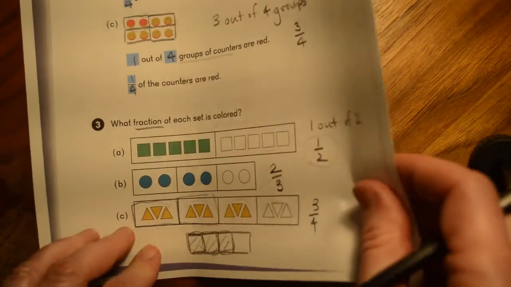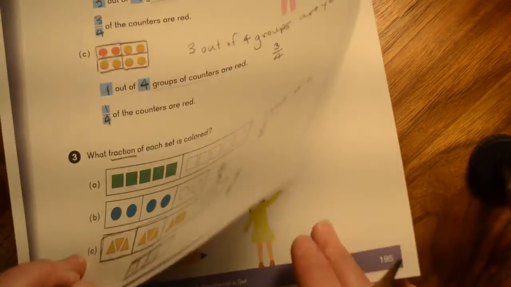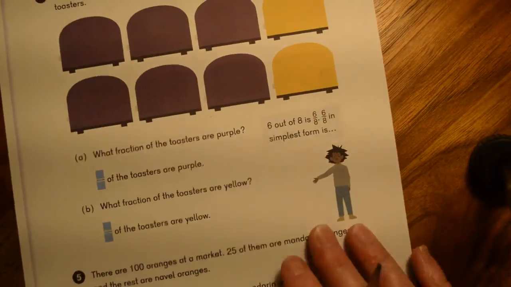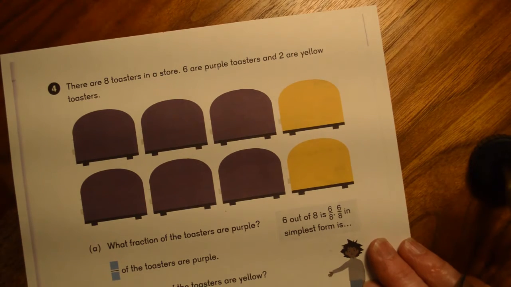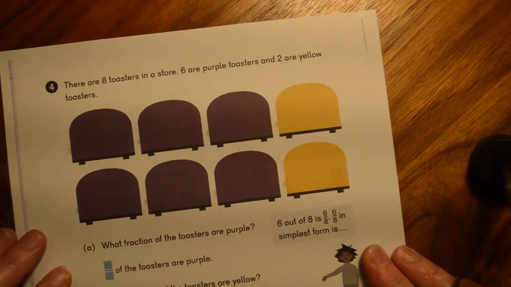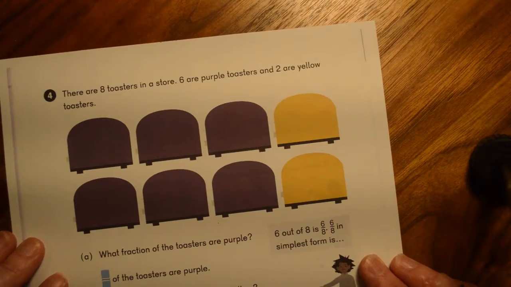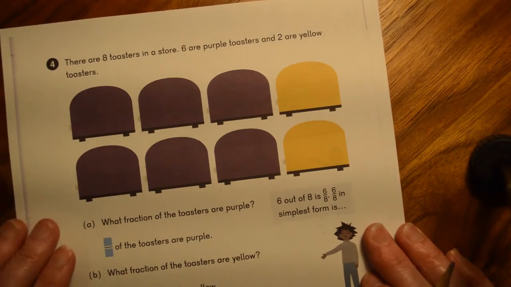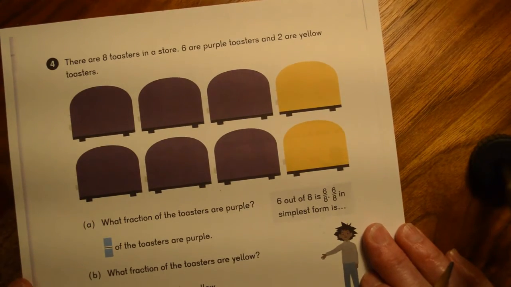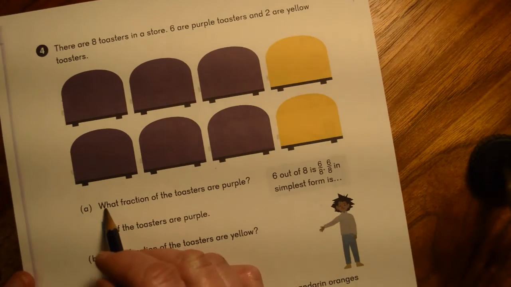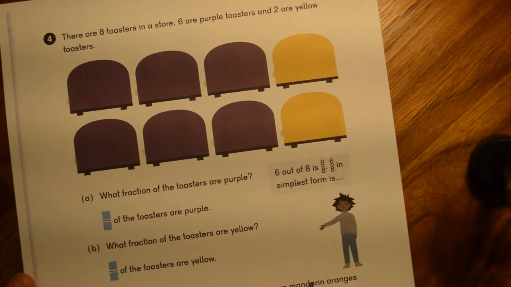Okay, and the last page here. There are 8 toasters in a store. 6 are purple toasters and 2 are yellow toasters. I have never seen a purple or a yellow toaster before. What fraction of the toasters are purple?